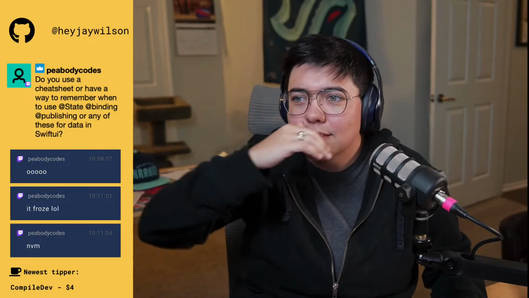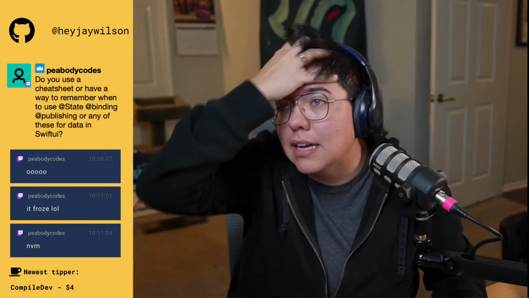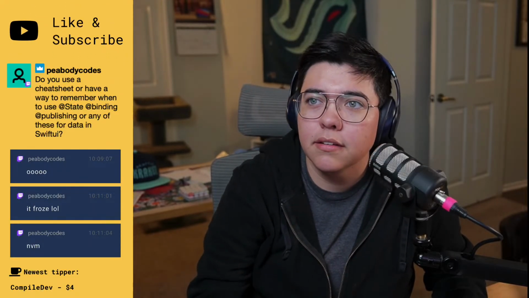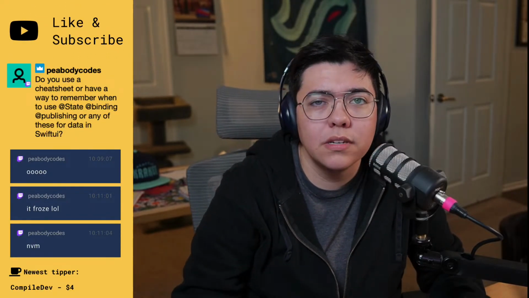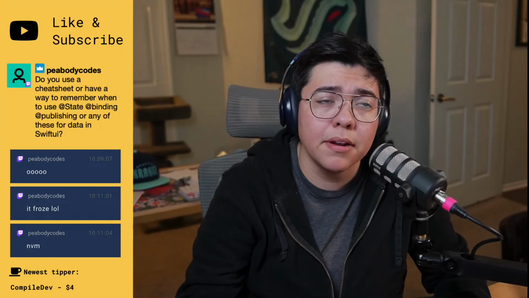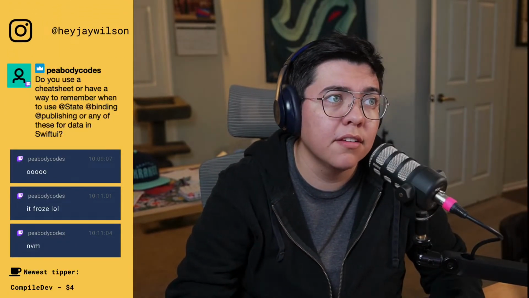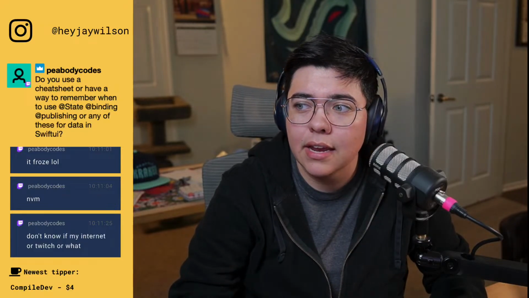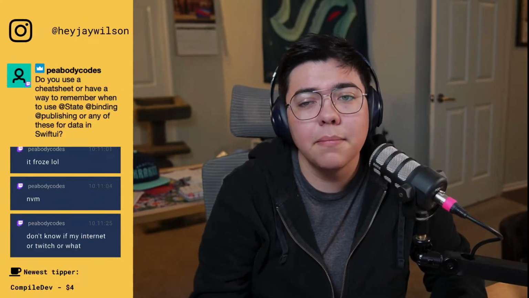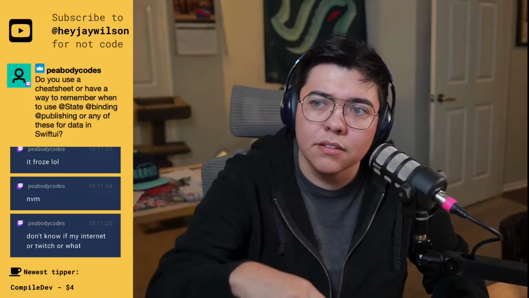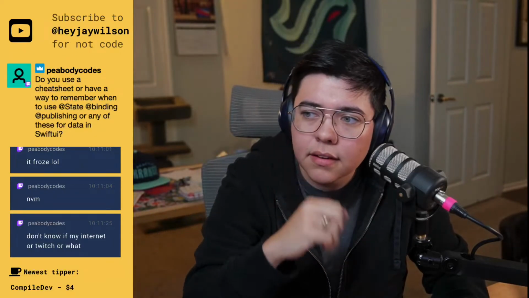Okay, great. So Peabody asked, and I really want to pick this up: do you use a cheat sheet or have a way to remember when to use @State, @Published, @Binding? The property wrappers are super confusing, to be honest. If the stream starts to freeze, definitely let me know and I'll kill it and try a different way.